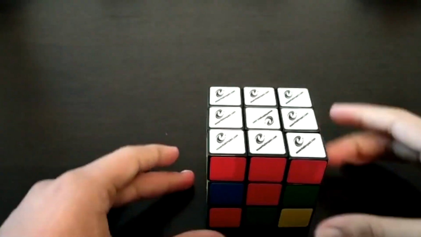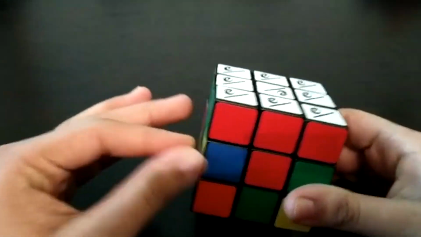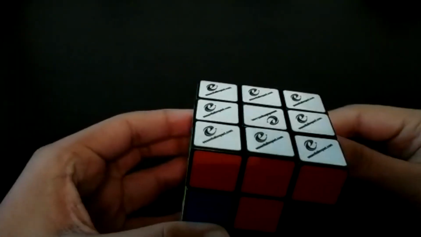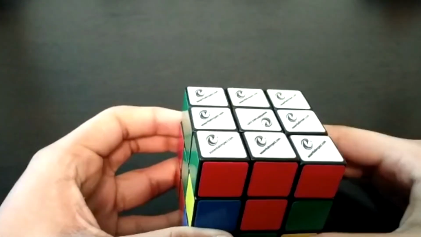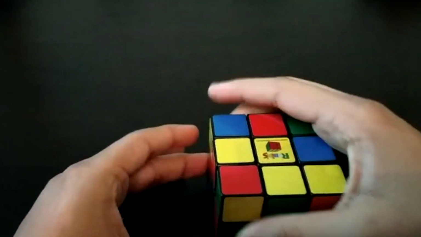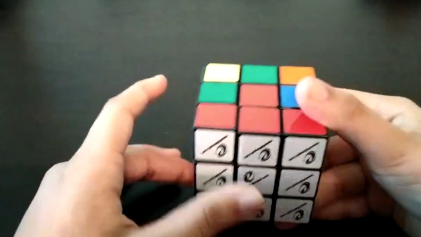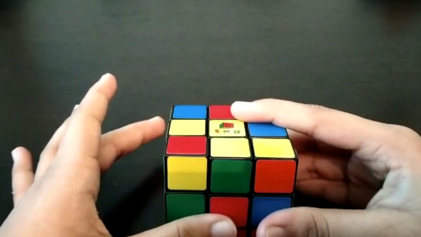Welcome to part 3, where I'll be showing you how we can solve the middle layer. That means that we bring all these 4 edges into their correct places. So firstly we need to flip this and we need to see that the yellow center is on the top because our white face is solved and we don't need to use it anymore.